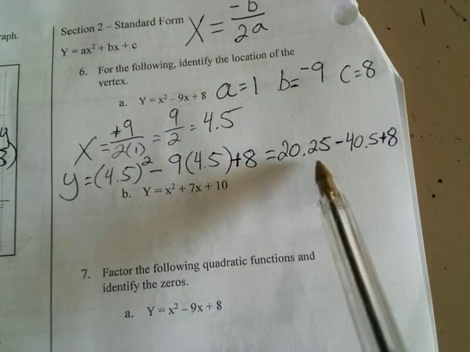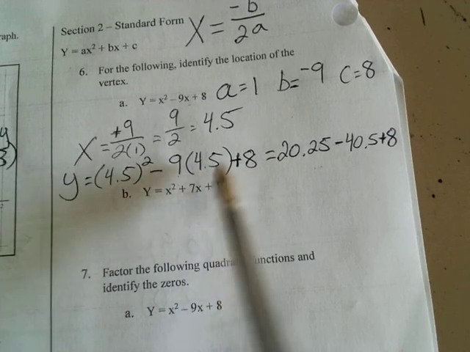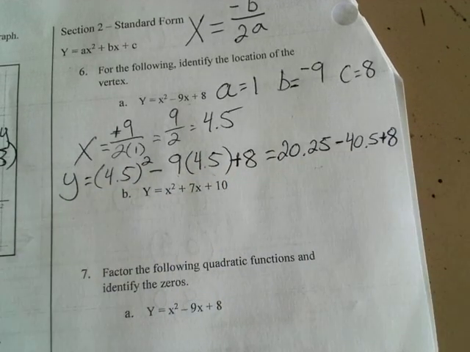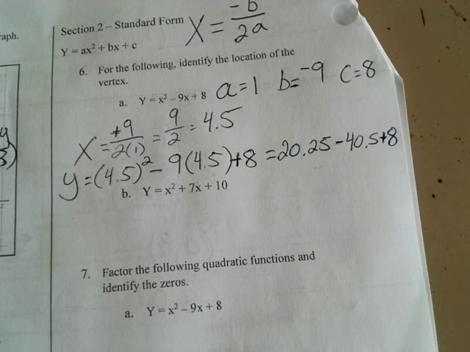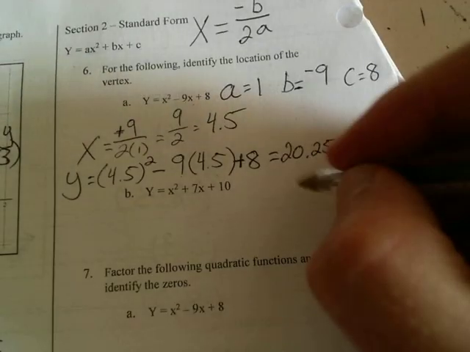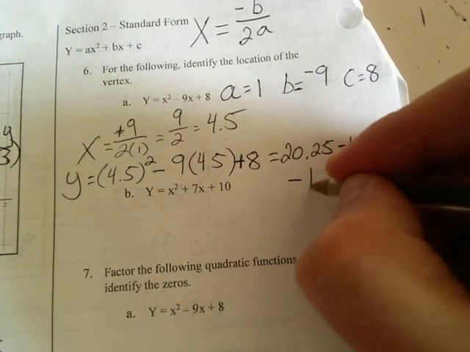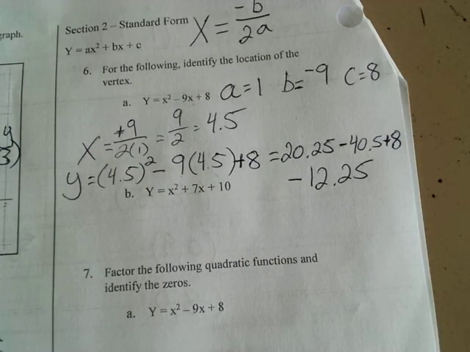4.5 squared, that becomes 20.25. Negative 9 multiplied by 4.5, that's negative 40.5. And then plus 8. Go ahead and combine all that. And I get negative 12.25. What were we finding again?